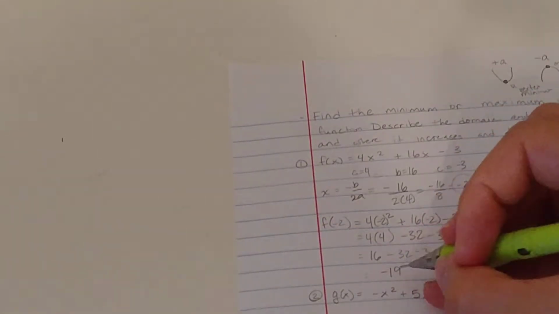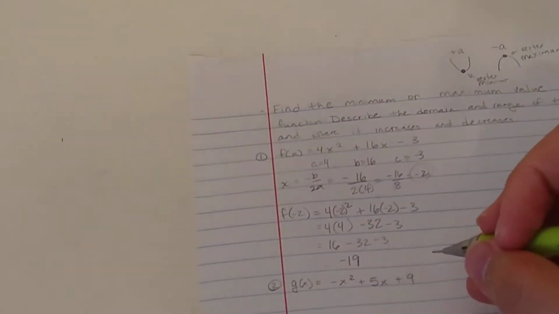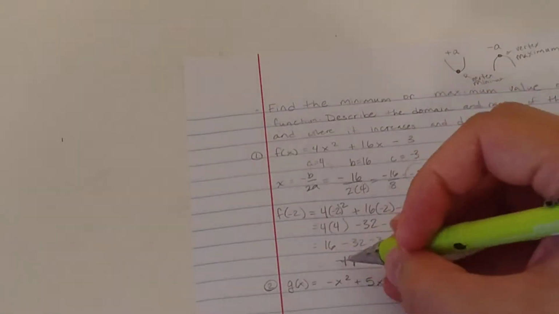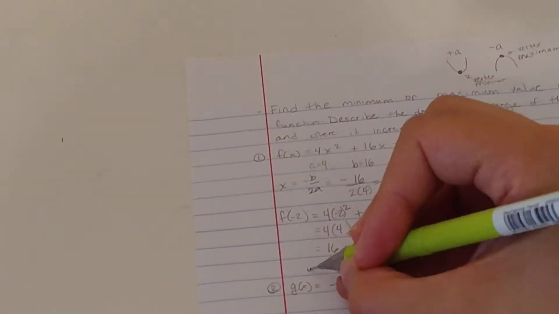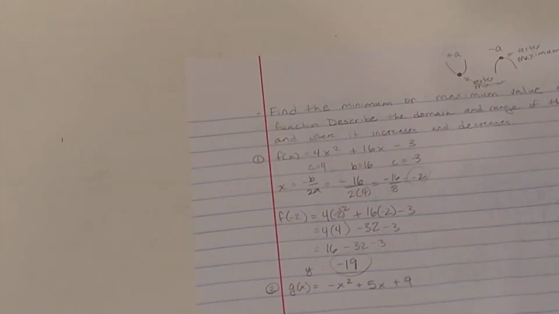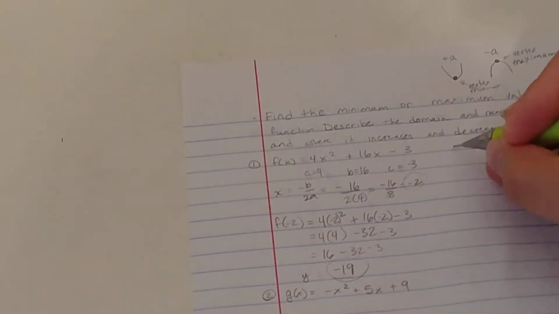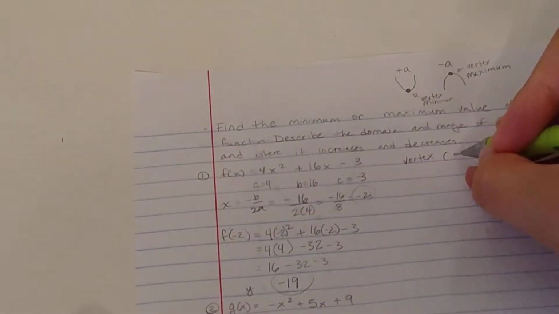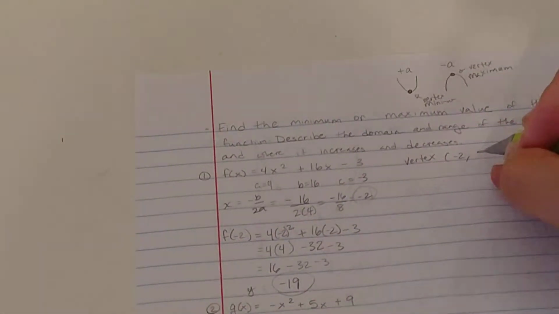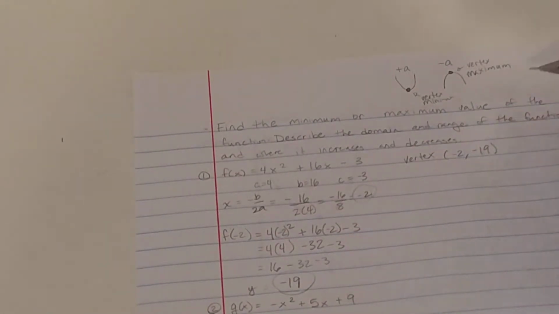Ooh. Okay, it's a good thing we don't have to graph it because that's a pretty small number, right? But this is also an important number when we talk about the range. Okay, so that's our y. All right, so we have our x and our y of the vertex. Let's write that down. Vertex is negative 2, comma, negative 19. All right, it's important to note.